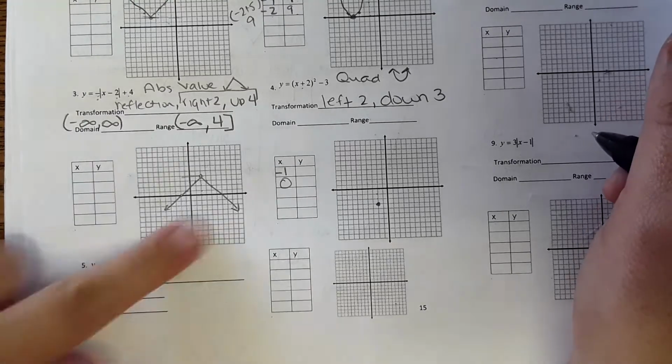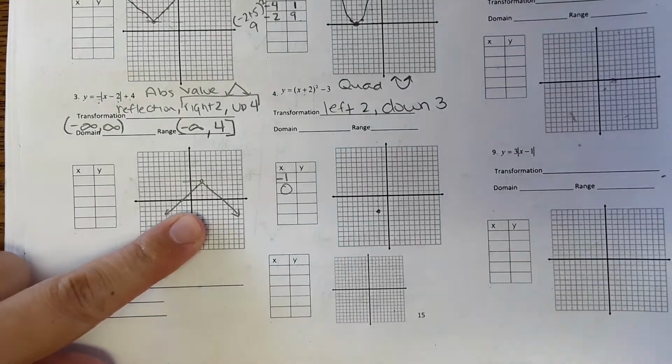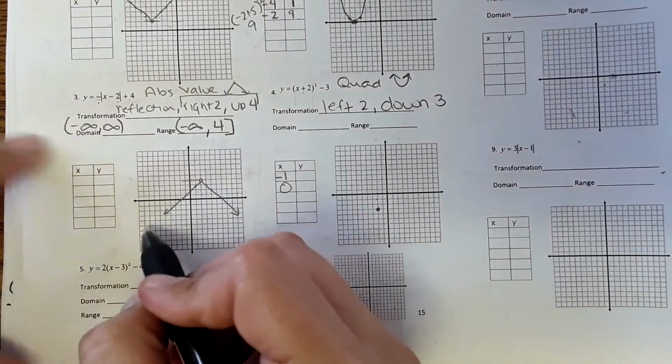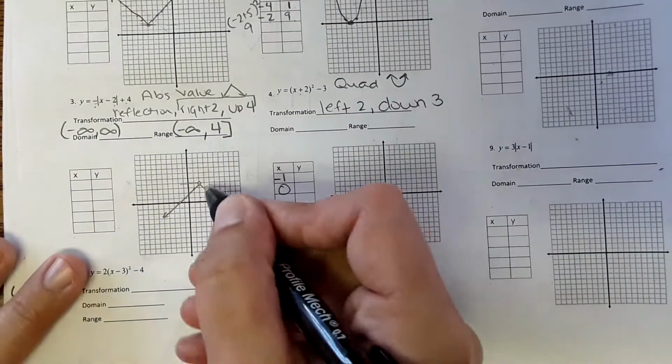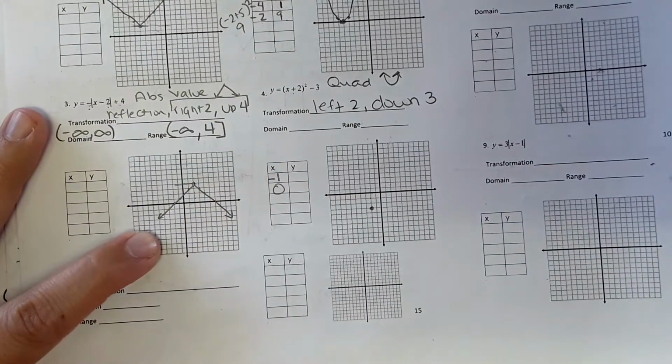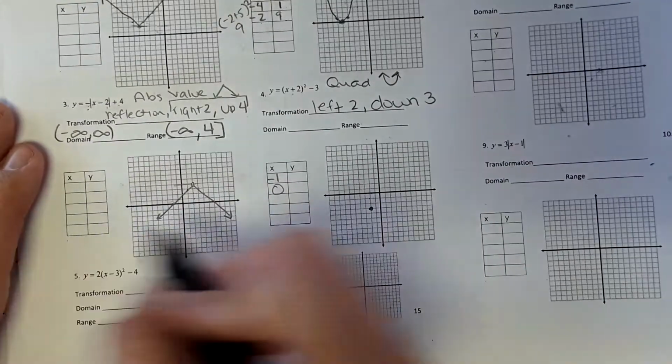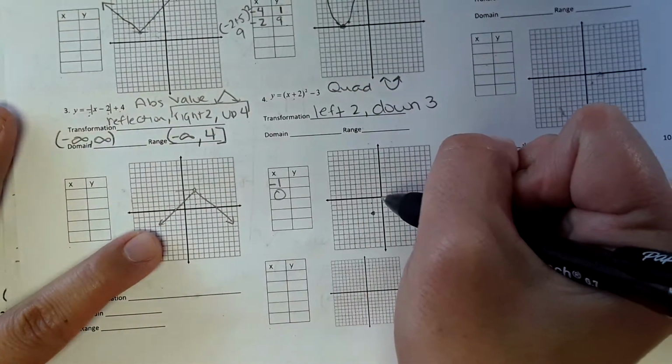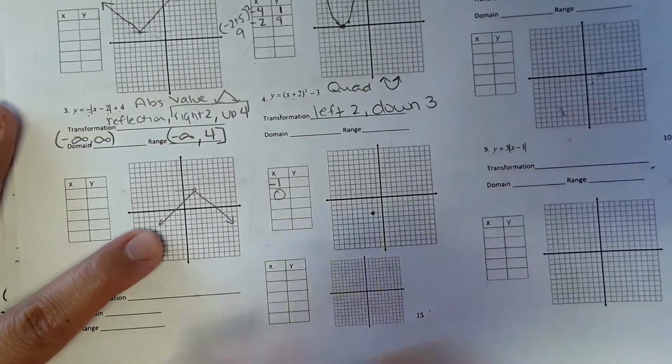How do you know what the domain is? It's all the x values. So for number 3, it's all the x values. This will continue going off all the way this way, and this will continue going all the way this way. So therefore, it's -infinity to infinity. Is it normally always infinity? I haven't come across a situation with these that isn't. Why is one negative and the other one isn't? Because -infinity would be all your negative values, and then positive infinity would be all your positive values. Okay.